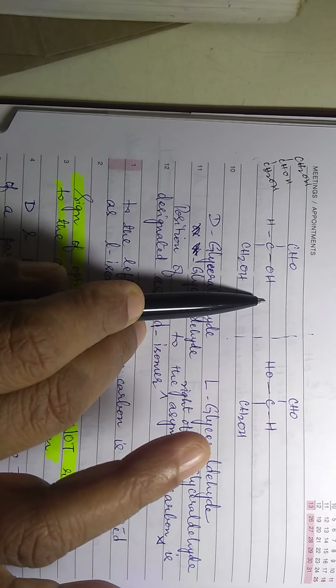That can be understood only through experiment. Is that clear? If the D isomer is rotating it to the right, then you will write it as D plus. And if it is rotating to the left, then you mention it as D minus. So this is an experimental observation.